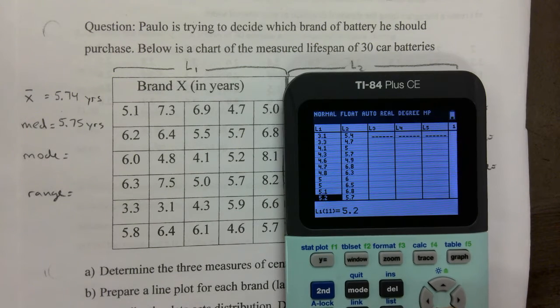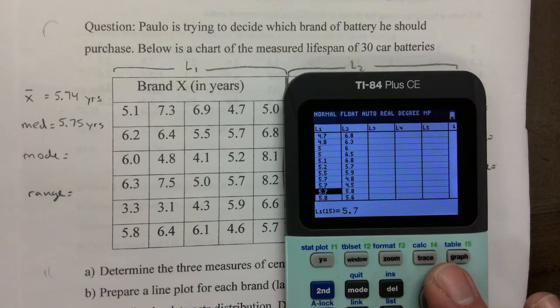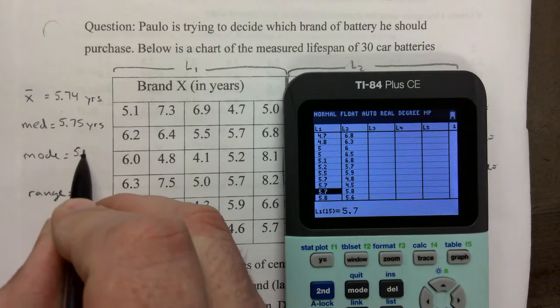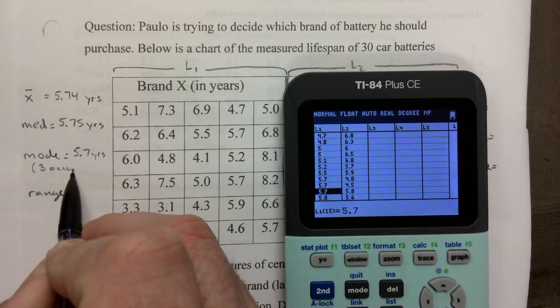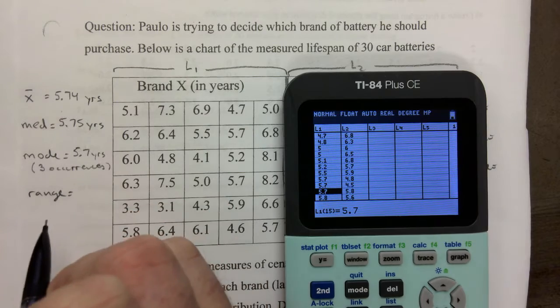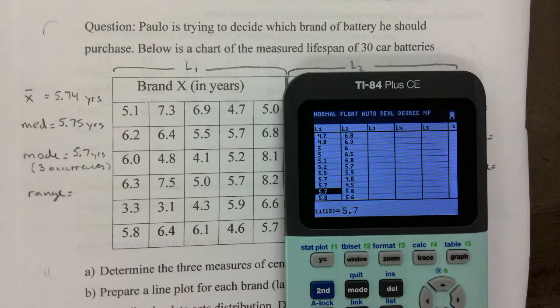So far nothing. There are 2 5s there, so that is for now my mode. Oh, there are 3 5.7s, so that's my new mode now. Or yeah, 6.4 shows up twice. So you kind of just go through and it's 5.7 that shows up 3 times. So that's my mode, 3 occurrences. I know it's hard to read, just hear what I'm saying. 3 occurrences, just to make sure that that's why we picked it.